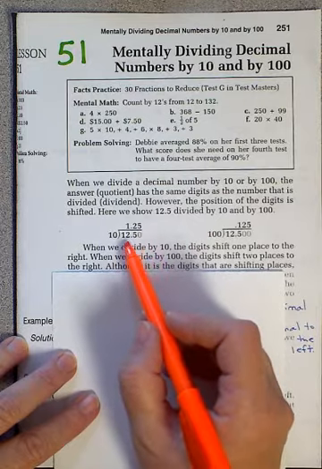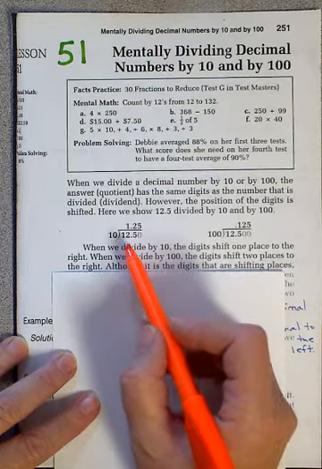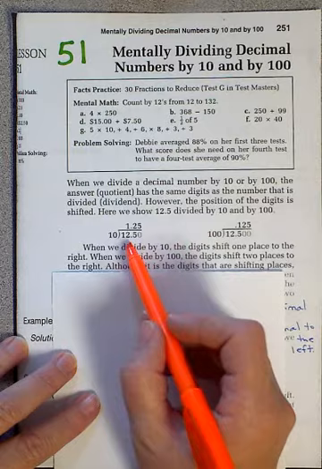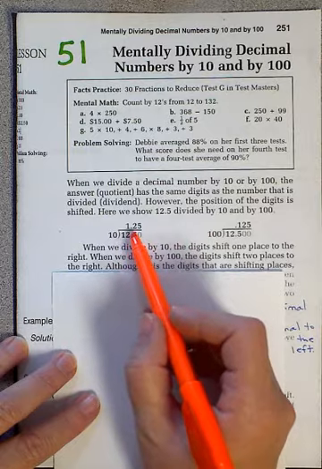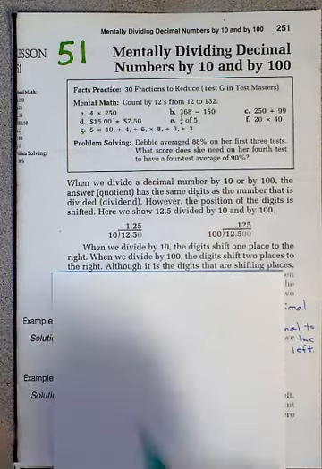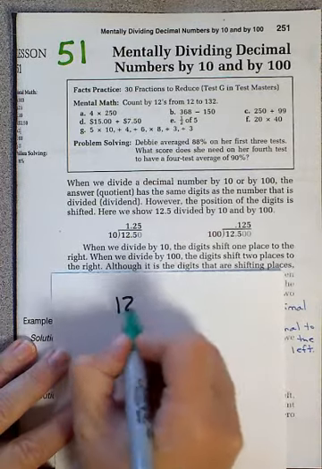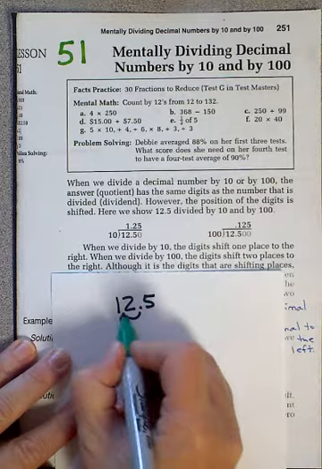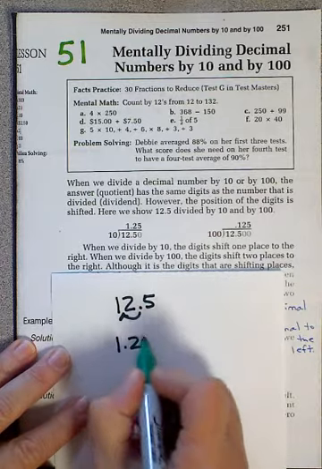Notice how we've started with 12.5. When we divide by 10, while it is actually the digits that shift to the right, it has simply the appearance of taking our decimal and shifting it one place to the left. No longer 12.5, but 1.25.